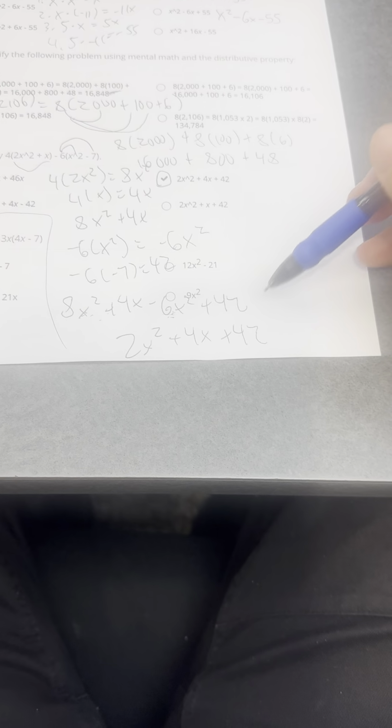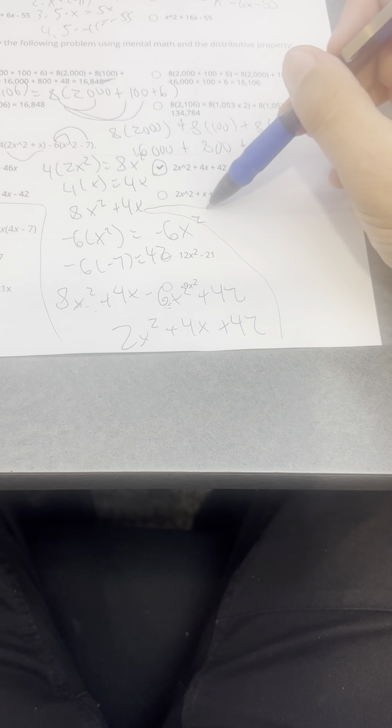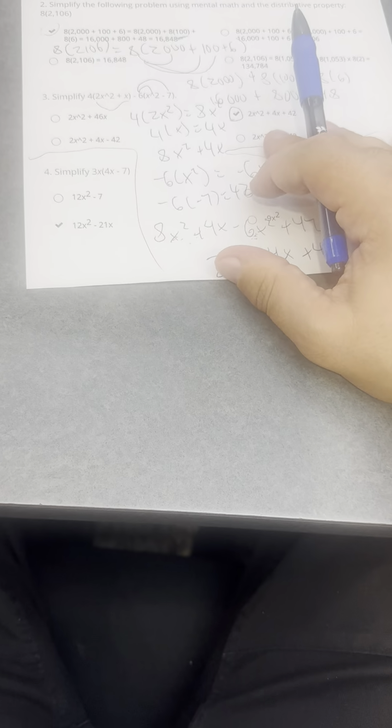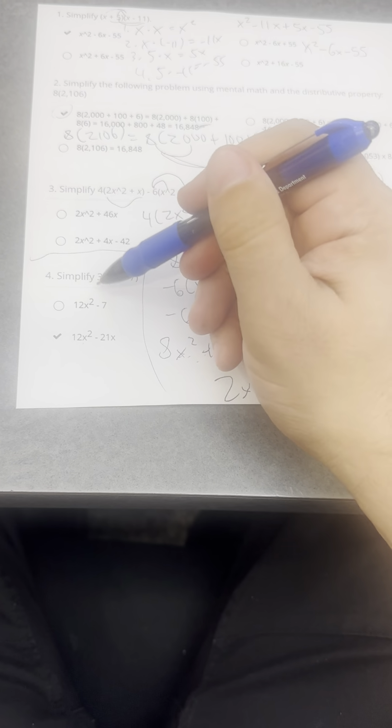It's for this. Kind of took up a lot of space here. Let's see. Do I have room for this? So this is the answer here. Okay, so I'll put this one in the back.